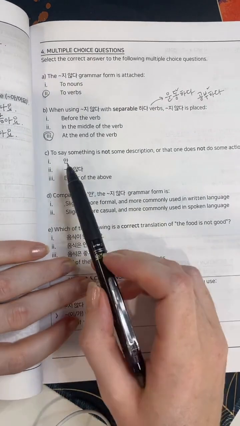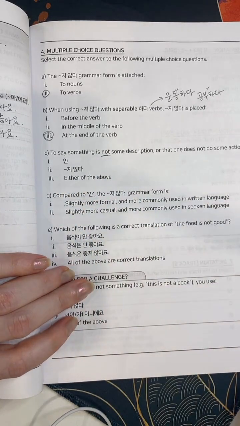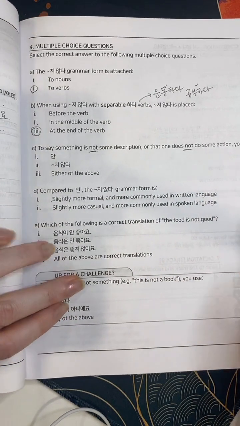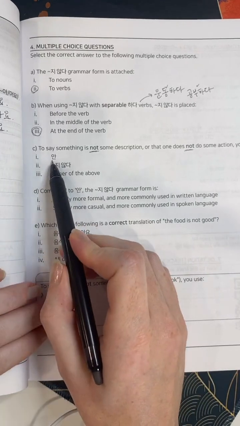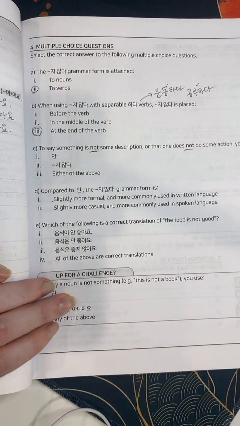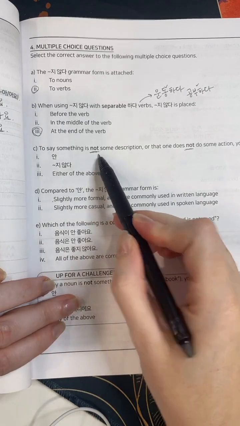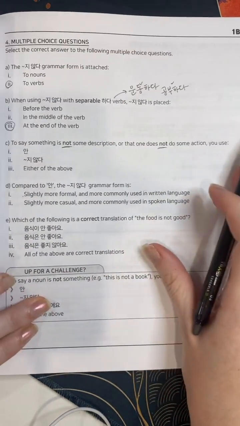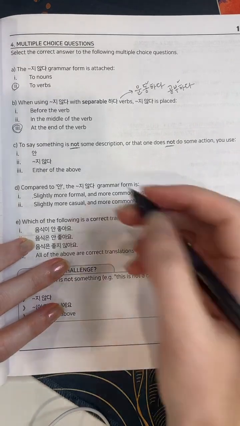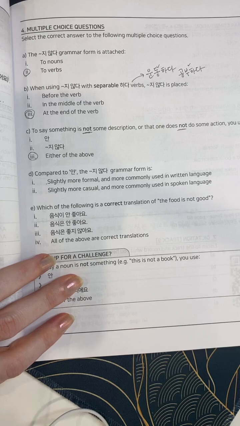Okay. C. To say something is not some description or that one does not do some action, you use 1, an, 2, 지 않다, or 3, either of the above. So how do you say something is not some description or that one does not do some action? Yeah, you can use either. Both are correct. Either of the above are fine. They mean essentially the same thing.